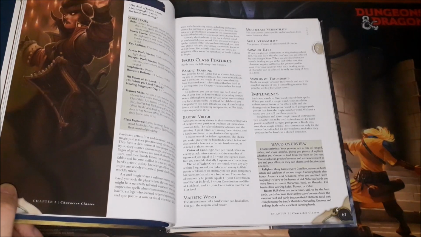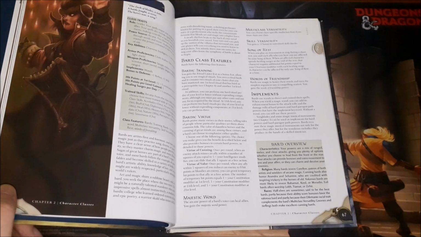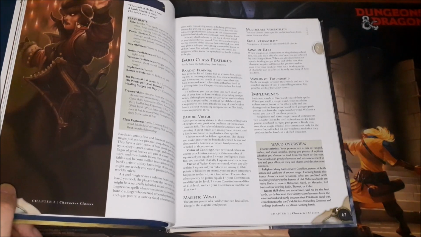Classes are designed in such a way that there are 3 tiers that they go through. There is the heroic tier, which is levels 1 through 10. That's the bread and butter of most D&D games. Adventures are more locally focused, I should say, when it comes to the heroic tier.